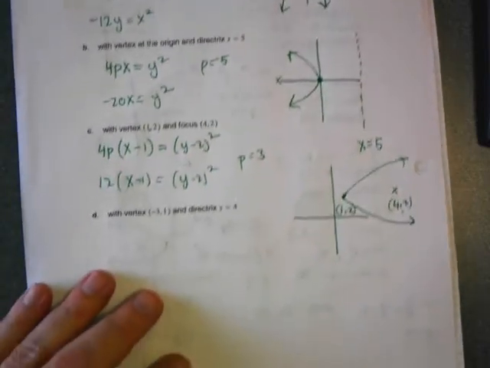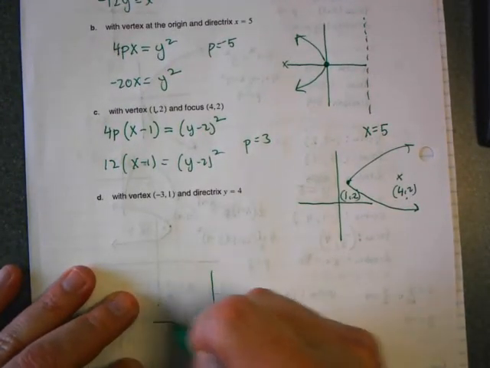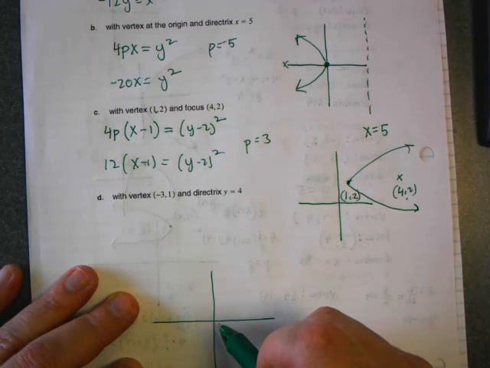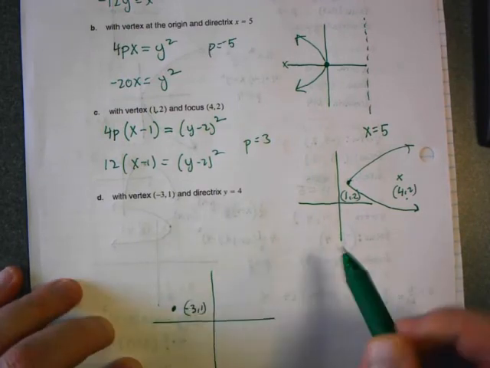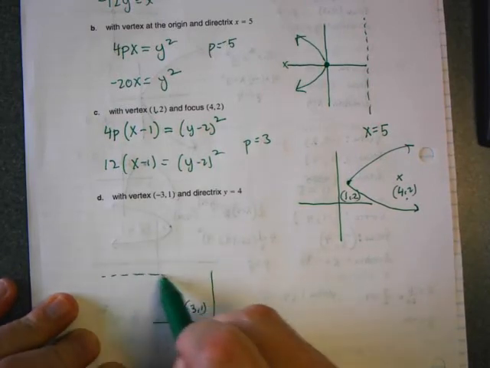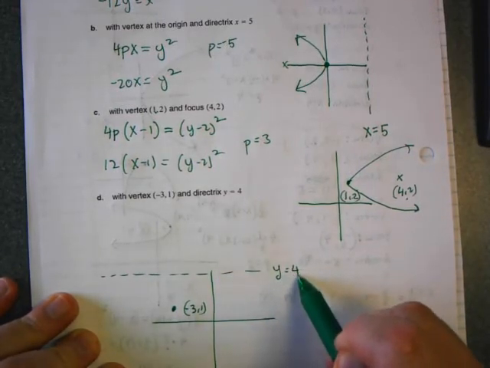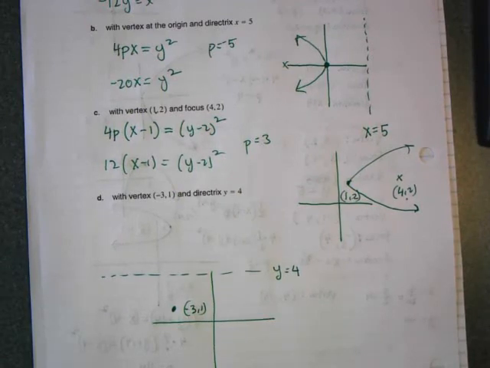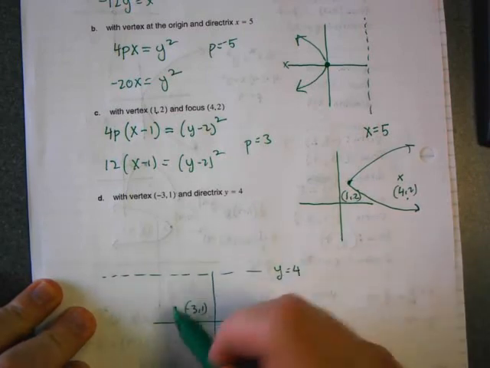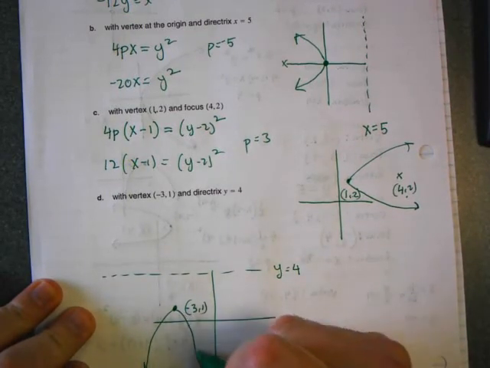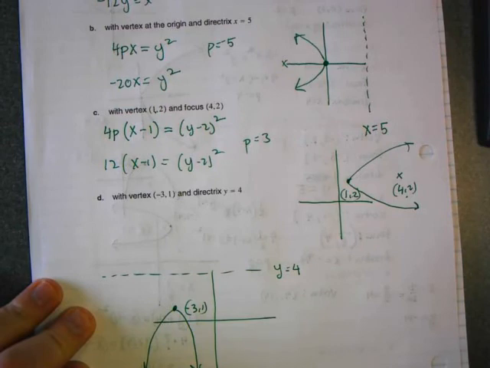All right, the last one. Vertex, negative 3, 1. That's right about there. And directrix, y equals 4. It's up here. Up, down, left to right. Down, because it has to go away from the directrix. So my equation has to have x squared or y squared. X squared, since it's going to go down.